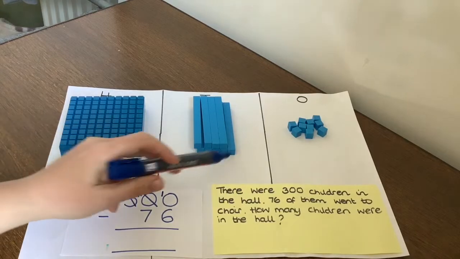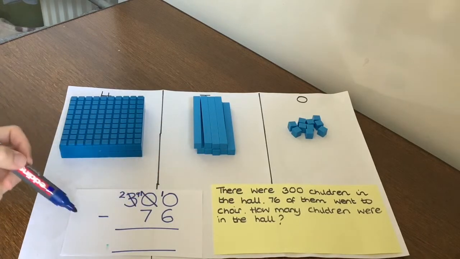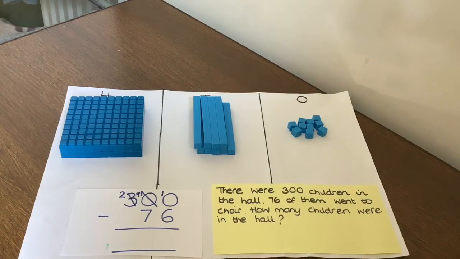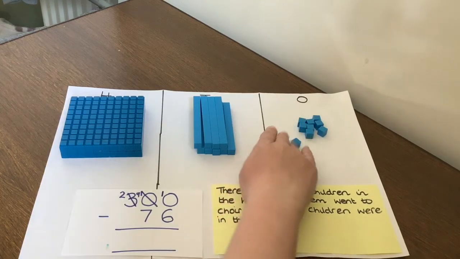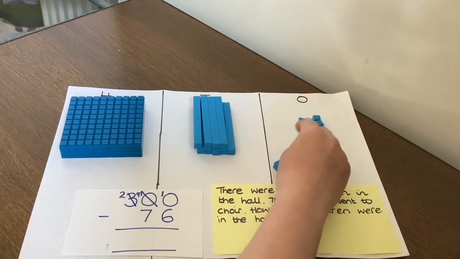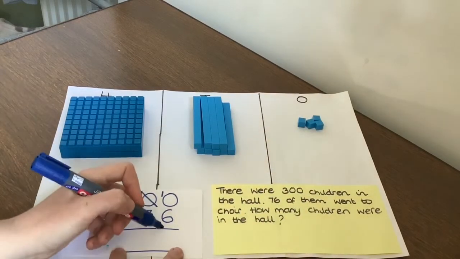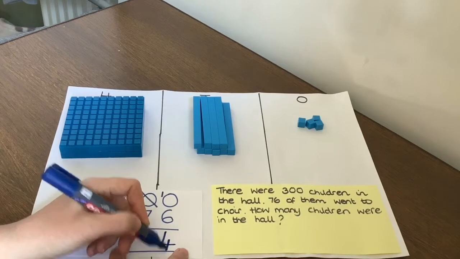I now have 10 ones in the ones column. I can subtract 6 ones. Now think of your number bonds. You can do that really easily. Let's subtract them. 2, 4 and 6. And that will leave us with 4 ones.